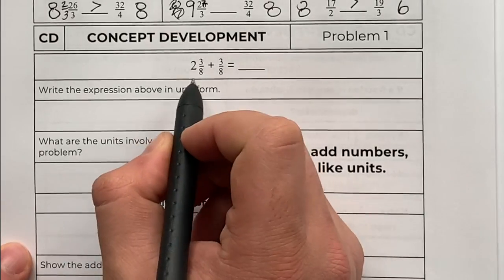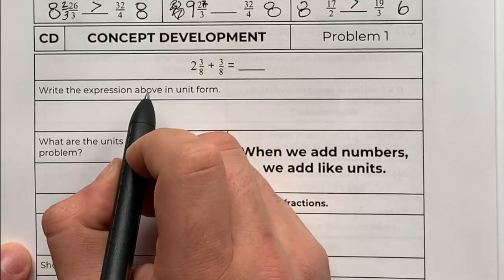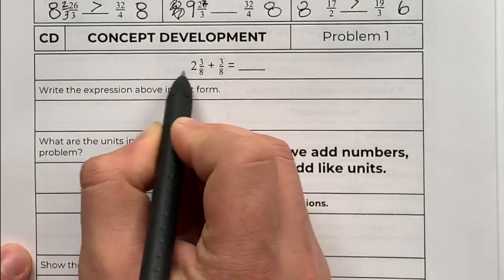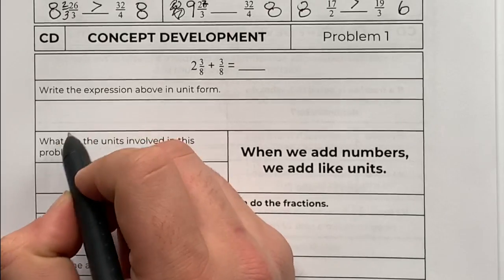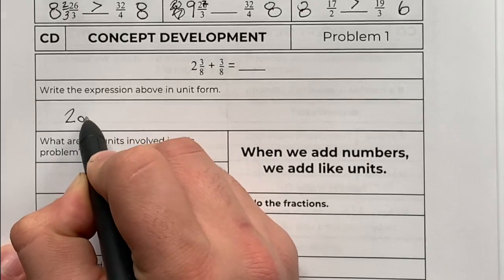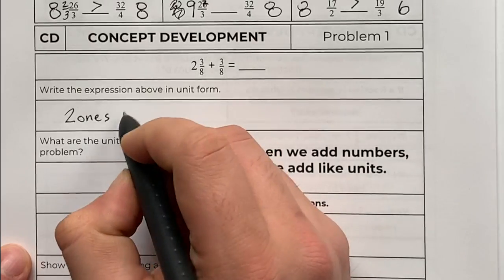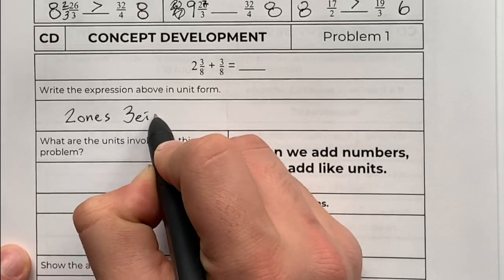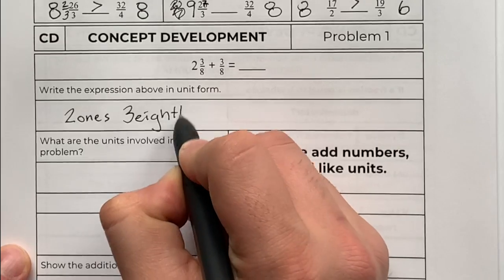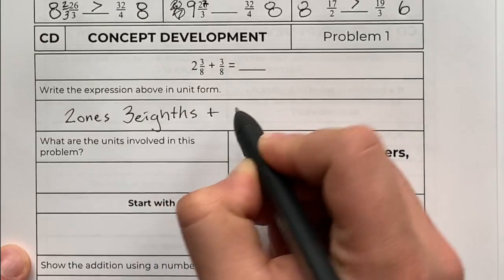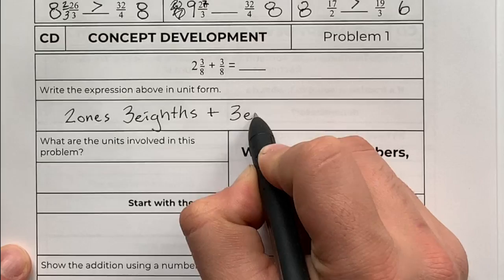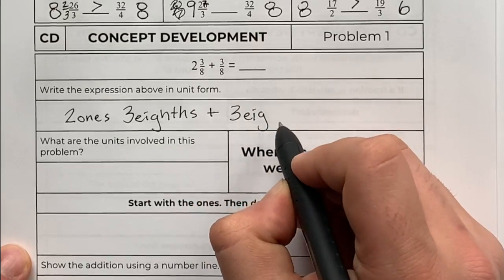Okay, now let's look at the actual problems for today. So if I rewrite this expression using unit form, that can help us solve fraction addition problems. And by unit form, I mean we're going to look at the ones and the denominator, the fraction. So if I rewrite this expression right here in the unit form, I have 2 ones, 3/8 plus 3/8.